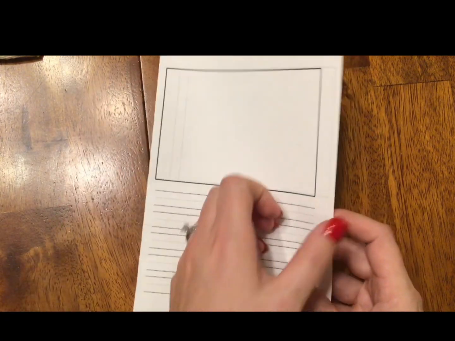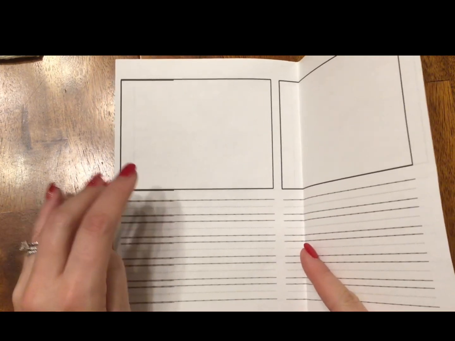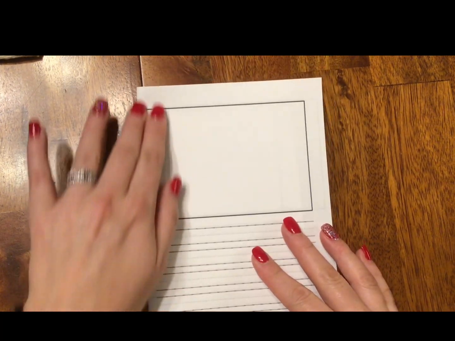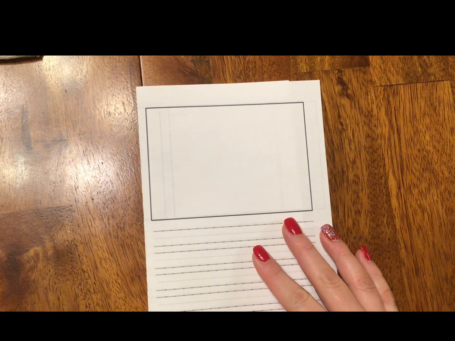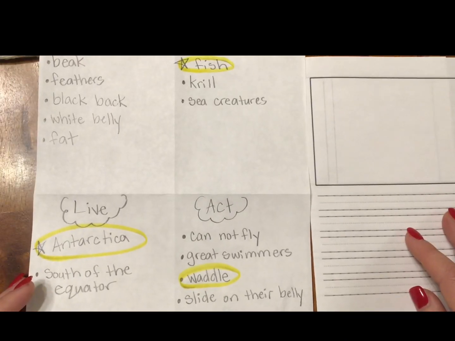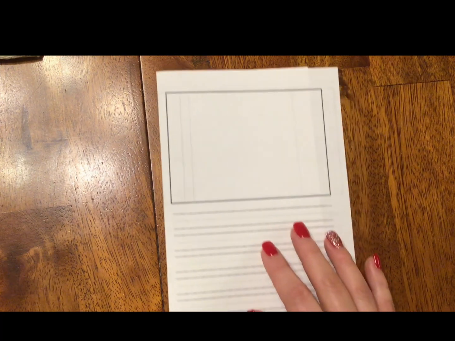So I have my front cover. Mine's folded a little bit funny, but on the inside I have 2 pages, and then I have my back. Looking at your storybook paper, we are going to start writing. You will need your note paper with you, because these are going to be our 3 facts that we're going to write about. The first thing we're going to do is write our topic sentence.